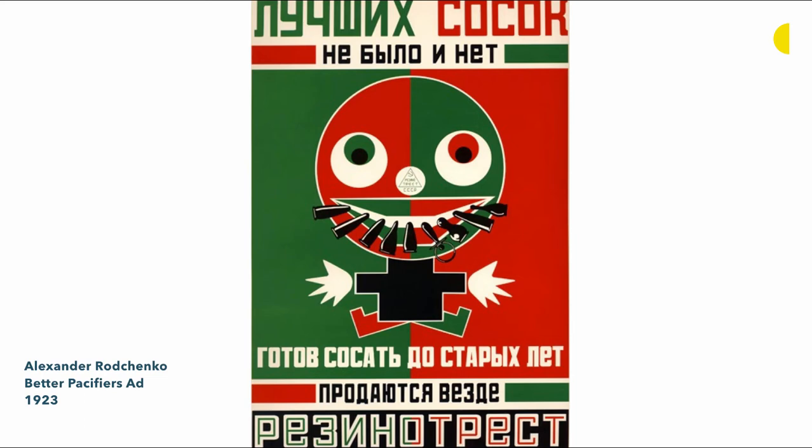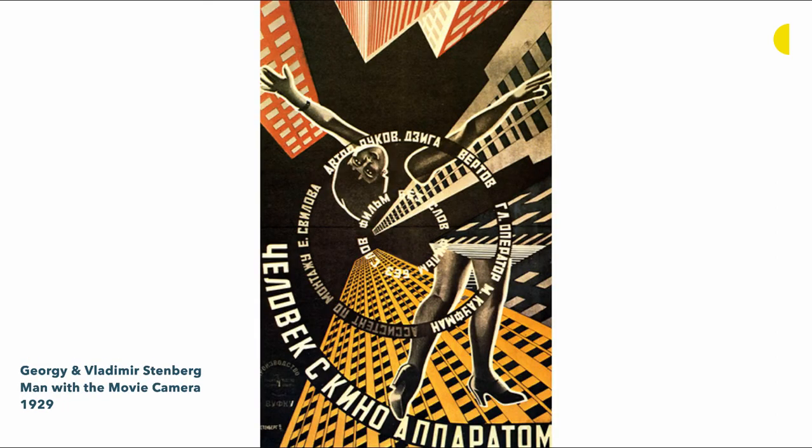Another piece that involved advertising. Rodchenko created works that were visually striking regardless of what they were trying to sell. In this case, he was selling pacifiers for children. This is the work of Georgy and Vladimir Stenberg. We see a spatial dislocation that is achieved by extreme perspective, this circular type, and the fragmented figure.